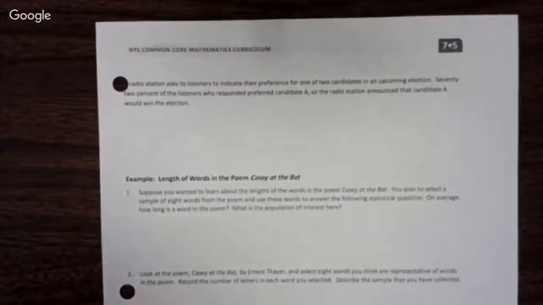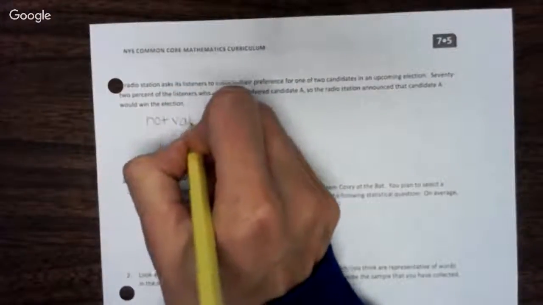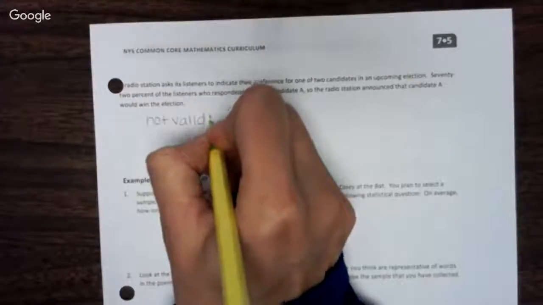This time it says that the radio station asks its listeners to indicate their preference for one of 2 candidates in an upcoming election. 72% of the listeners who responded preferred candidate A. So the radio station announced that candidate A would win the election. Now, this is not a valid conclusion, because does everybody listen to the same radio station?